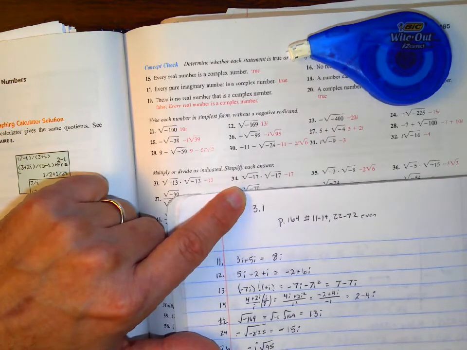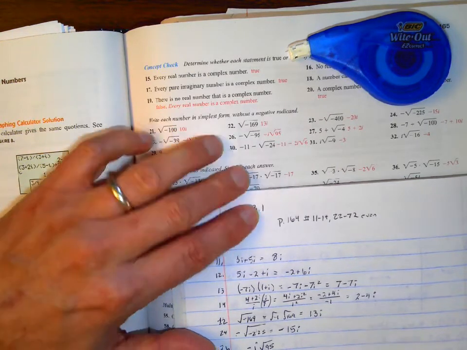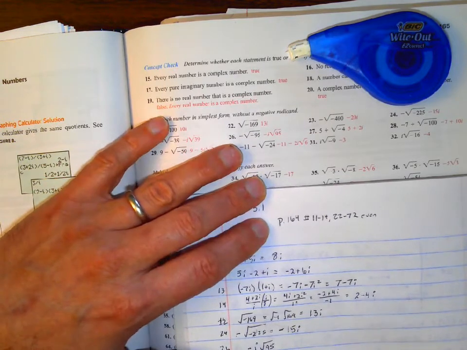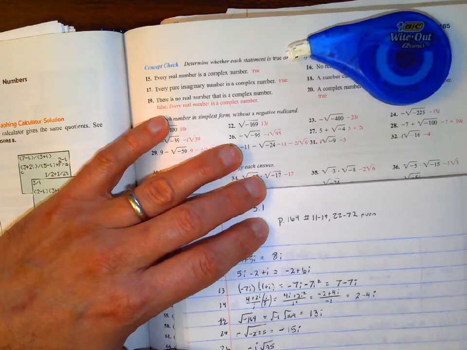36, i square root of 5 times i square root of 15, which would be i squared, square root of 5 times 15. Okay, if I break that 15 down, it would be 5 times 3. So I have 5 times 5 times 3. Notice they're a pair there, so we're going to take that out front. i squared is negative 1, so we'd have negative 1 times 5. Then we have the square root of 3 left over.